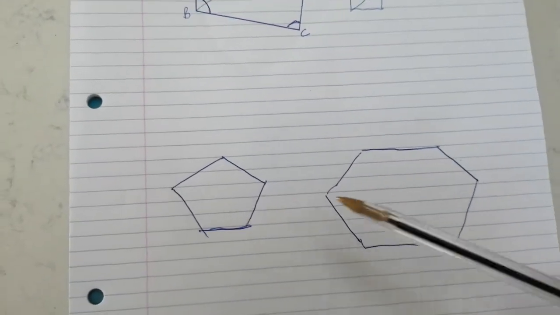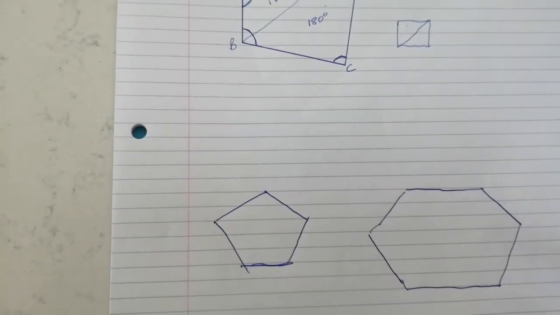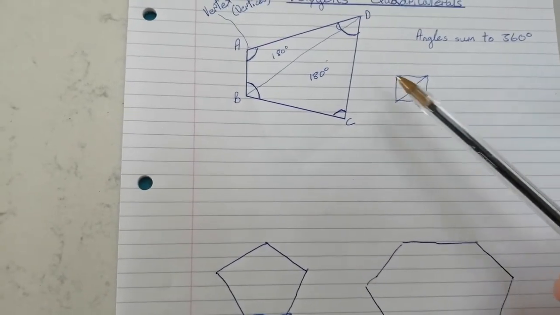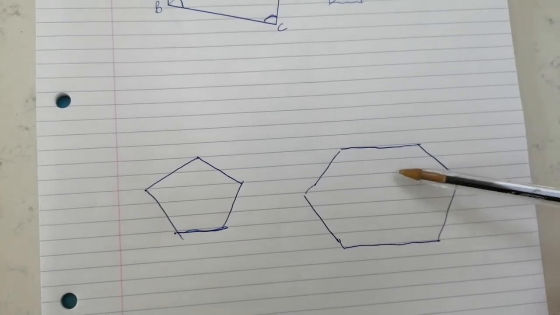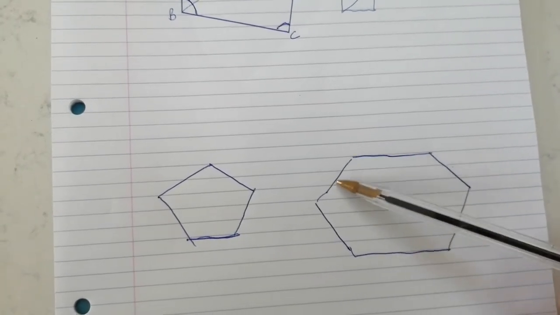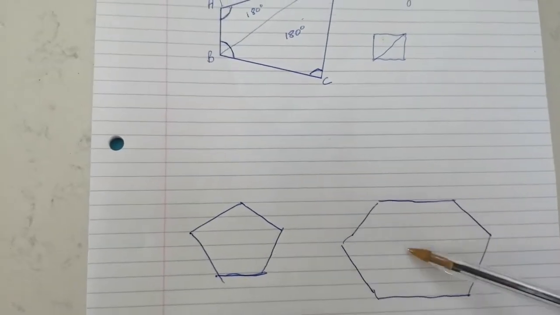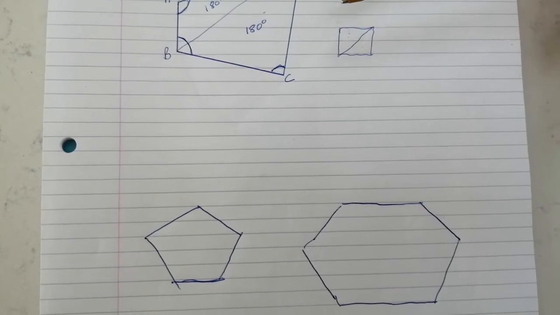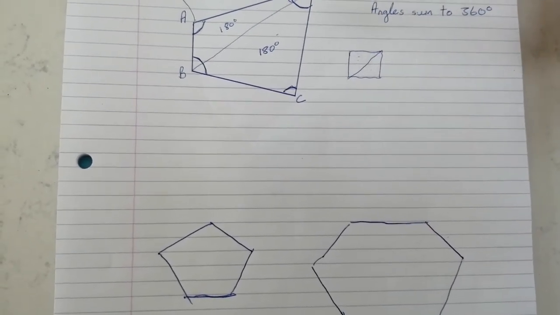Now this isn't the greatest sketch in the world, but this is supposed to be a pentagon, so this would be known as a regular polygon, as would a square. This would be irregular. And here we have a regular hexagon. It has 1, 2, 3, 4, 5, 6 sides. So these are all polygons. Polygons are shapes with straight lines as their sides, can be regular or irregular, and must have three or more sides.